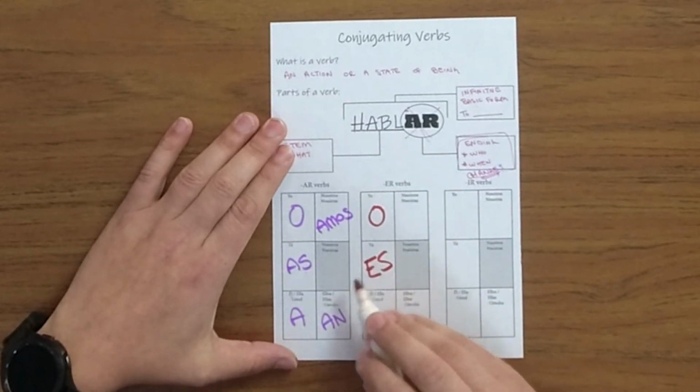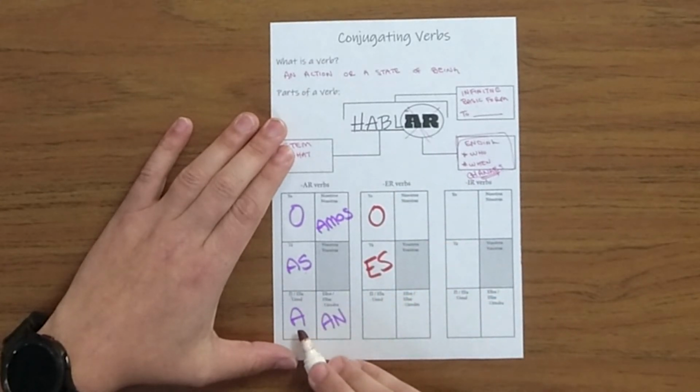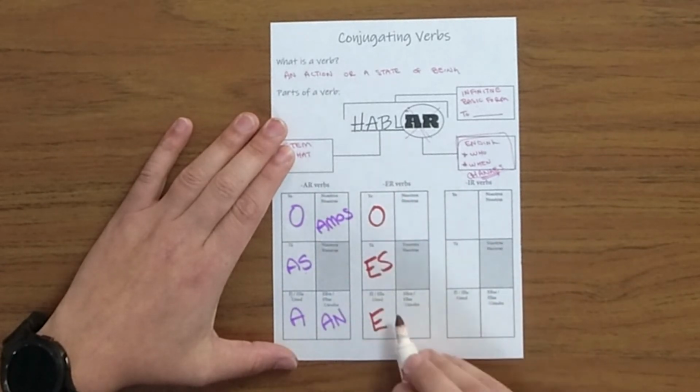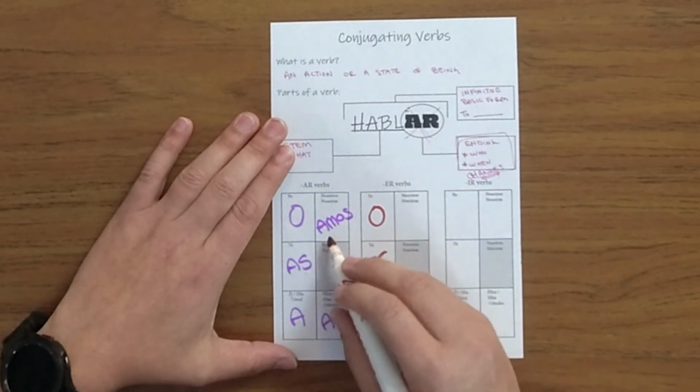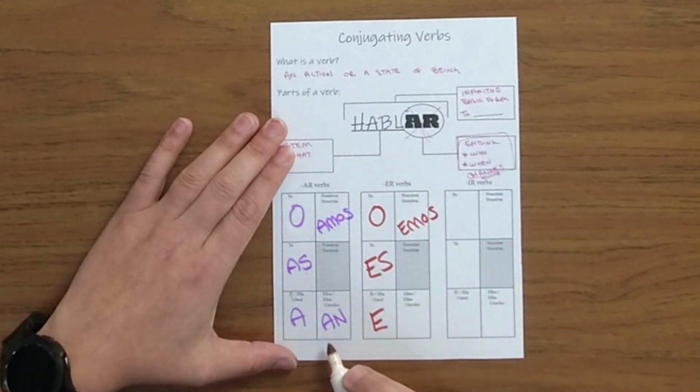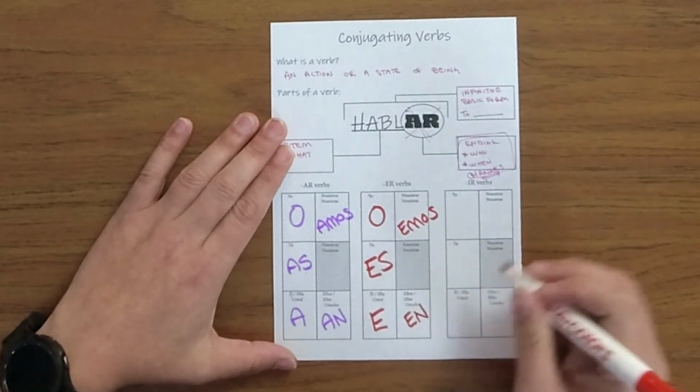So knowing that pattern, you can probably guess that this a switches over to an e because again, A, AR, E, ER. Okay, so right here, amos switches over to emos, and an switches over to en. There you go. So, like I said, really straightforward, simple pattern. This o, as, a, amos, an, that's going to be really, really important to know. So if you can remember this, it's going to be a lot easier to remember this.